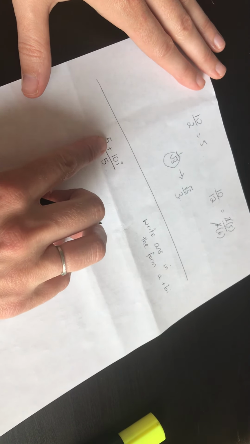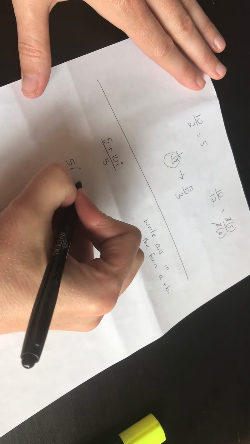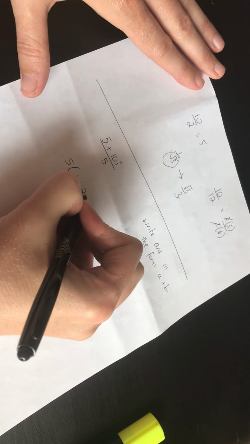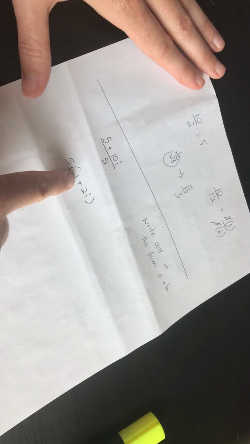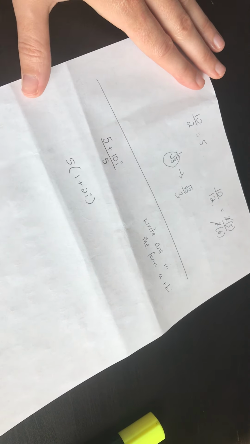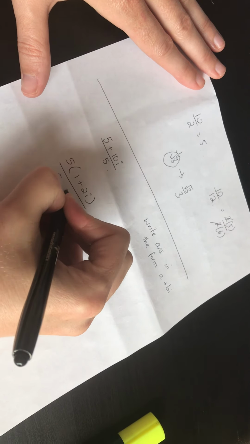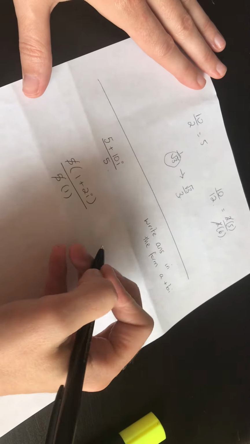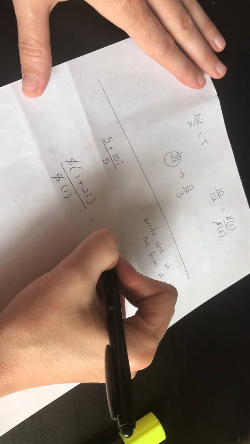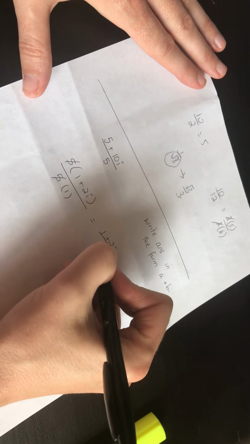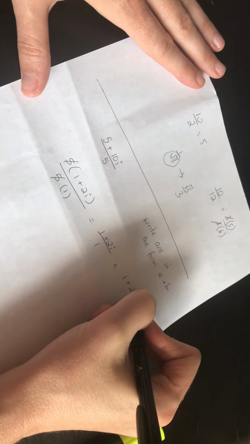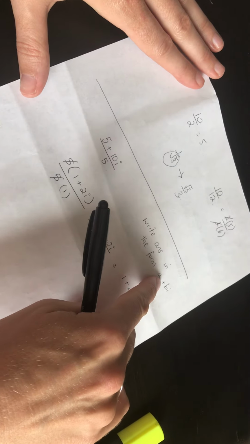Well, what number goes into both of these? Now, is that the same as that? Yes. And then factorize the bottom, 5 times 1. And I end up with 1 plus 2i over 1, which is just 1 plus 2i. Now it's in the form that they'd like.